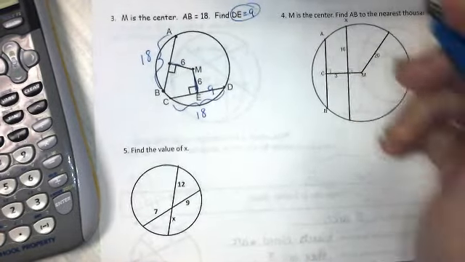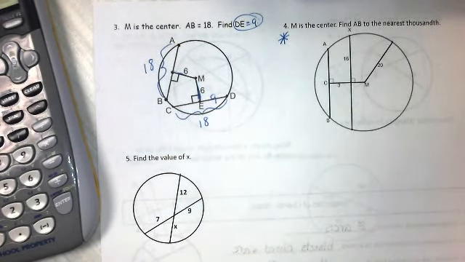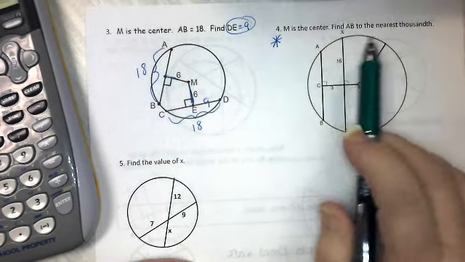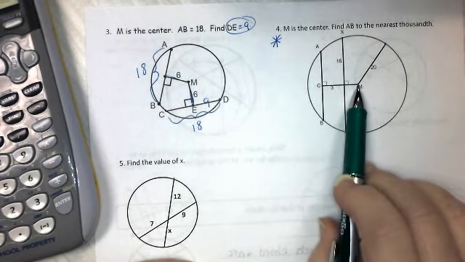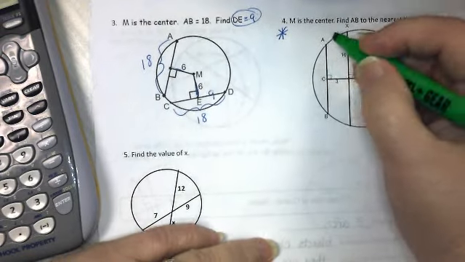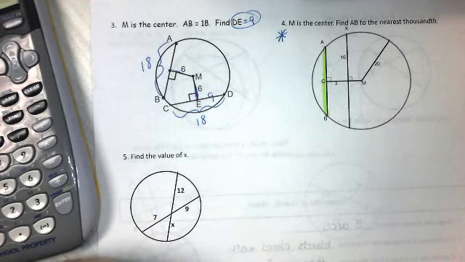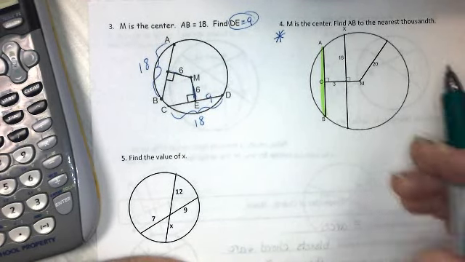All right, number 4 is a challenging question. I'm going to put a star next to it because it's a very important question to know how to do. They've given us this information about circle M. Find AB to the nearest thousandth. So this question is going to require a couple of steps to get us to AB.